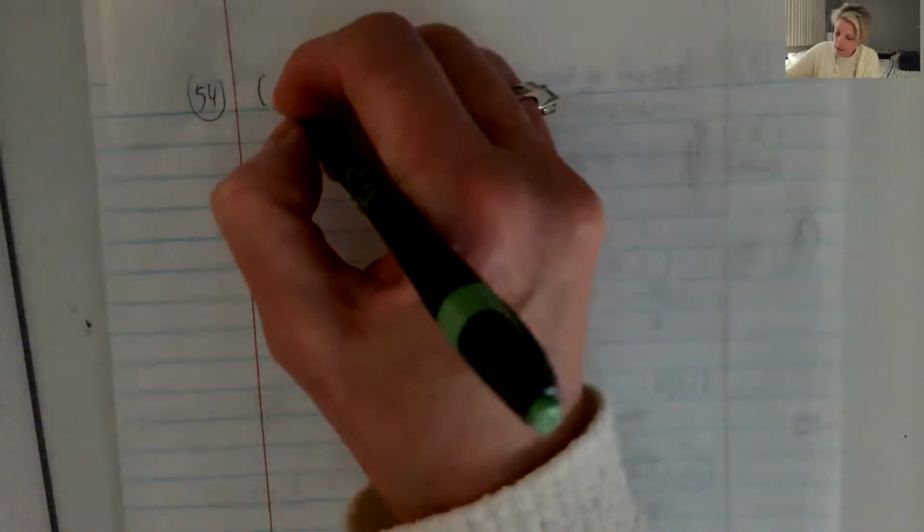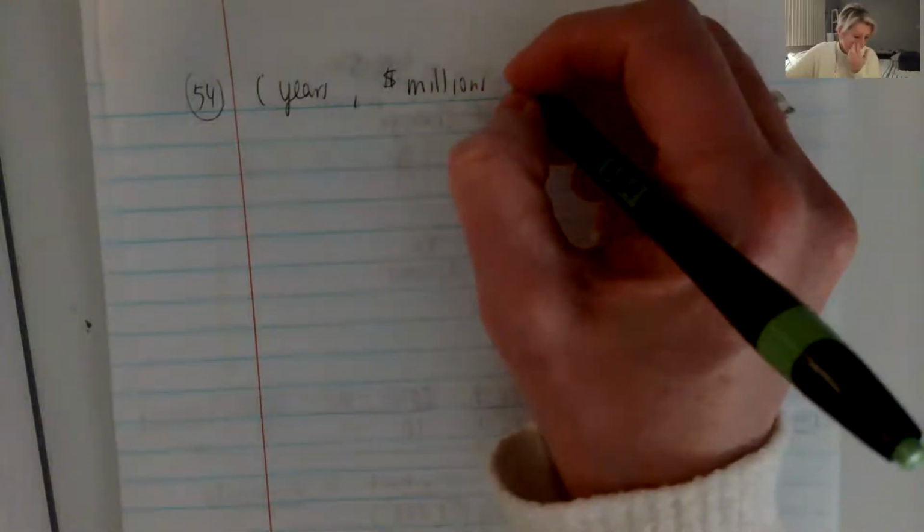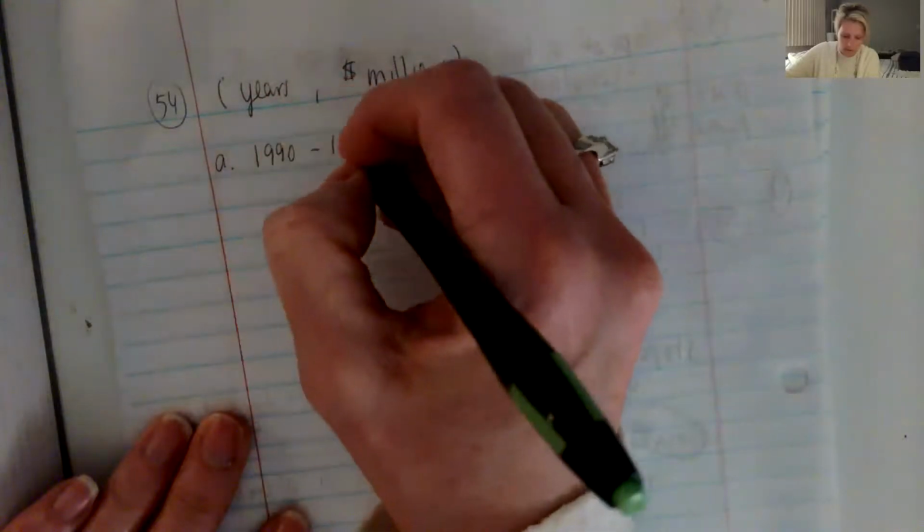So let's write what X and Y are in words. That's important to establish. So X is years, and then we have millions of dollars. Okay. So A says find the slope of the line from 1990 to 1995 and explain in words.